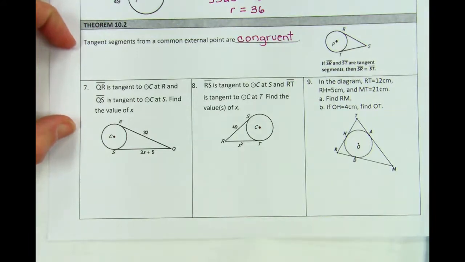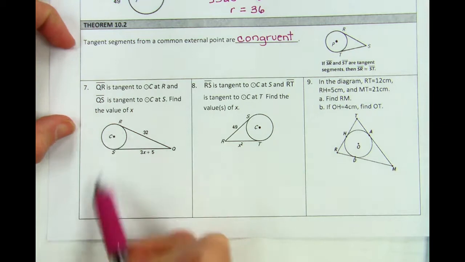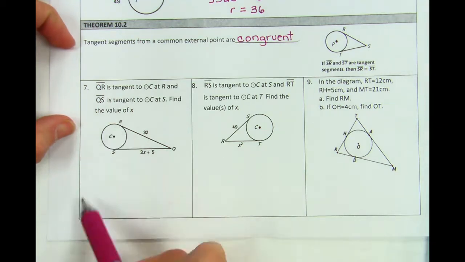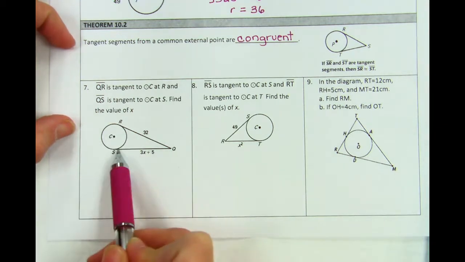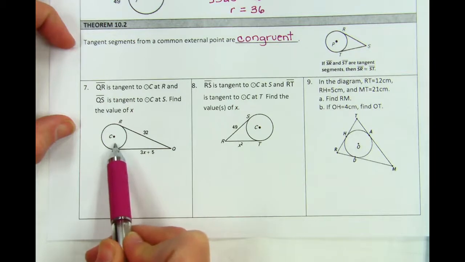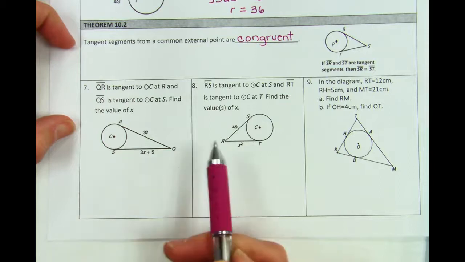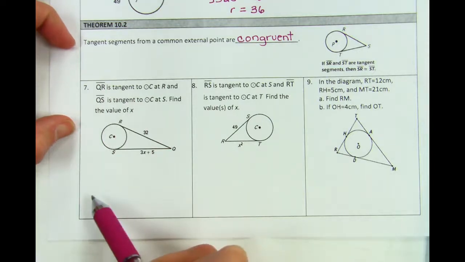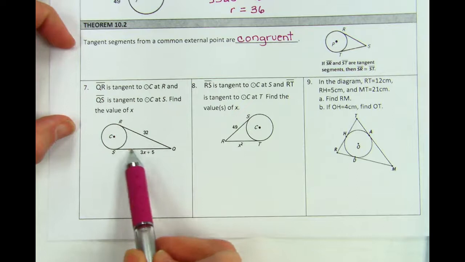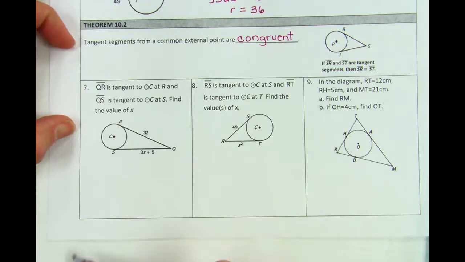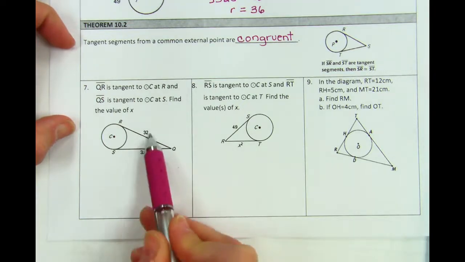It tells us QR is tangent to circle C at R, and QS is also tangent to circle C at S. So find the value of X. Well, by theorem 10.2, we've got two tangent segments from a common external point, so those are congruent.